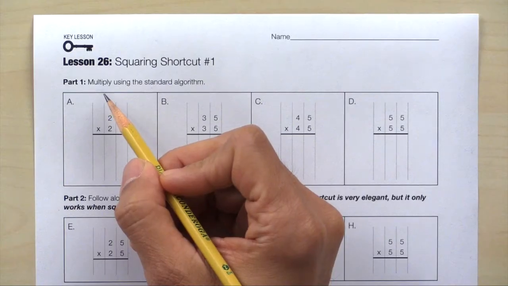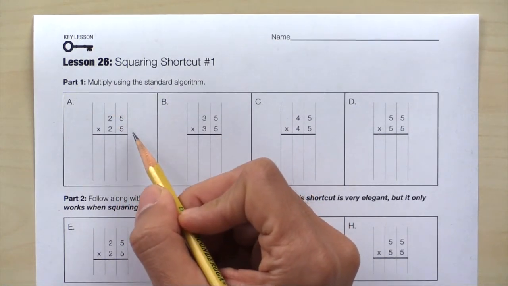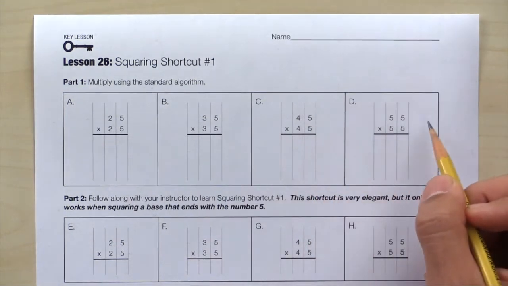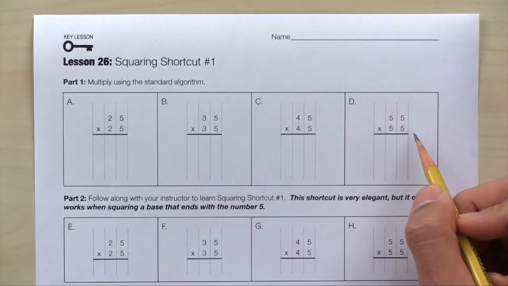Lesson 26, Squaring Shortcut number 1. Here's part 1. Multiply using the standard algorithm. Here we have 25 squared, 35 squared, 45 squared, and 55 squared. This is what students' work should look like when they've completed part 1.